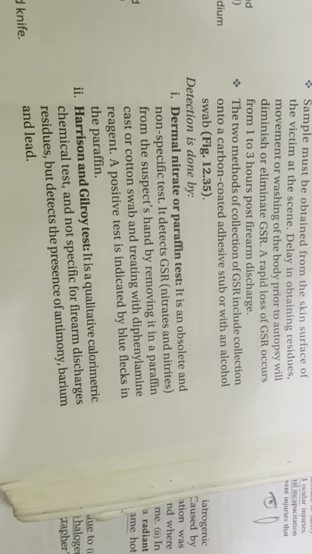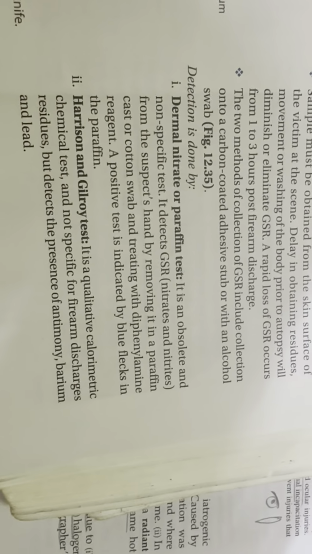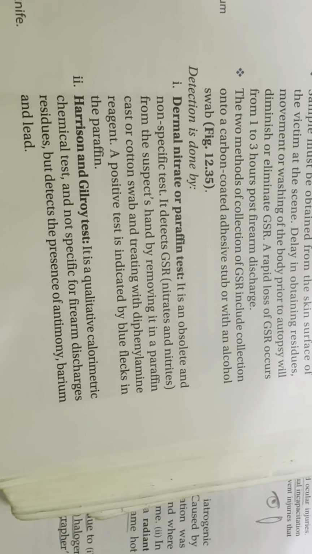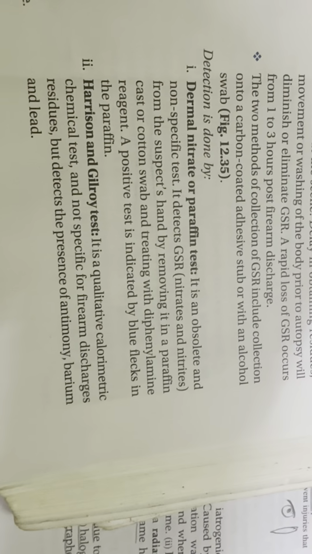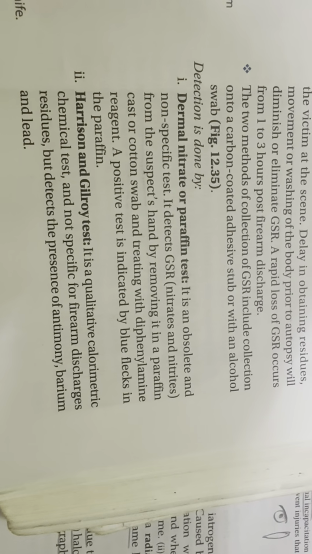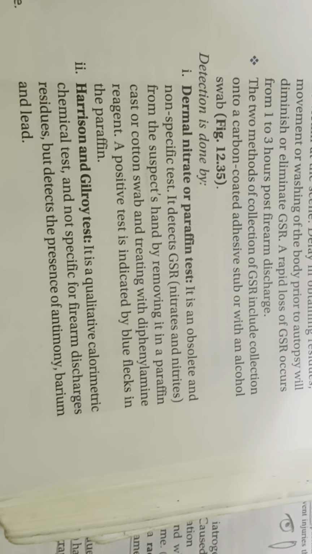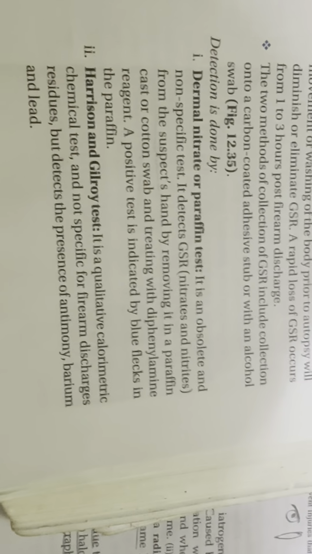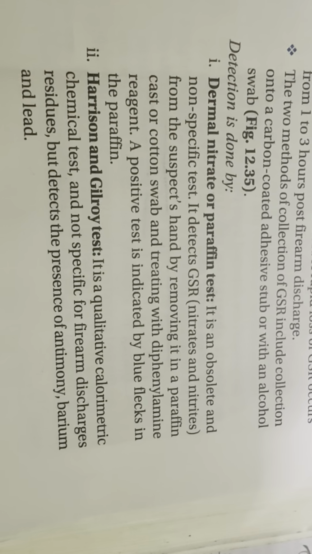Detection is done by the dermal nitrate or paraffin test. It is an obsolete and non-specific test. It detects nitrate and nitrite from the suspect's hand by removing it in a paraffin cast or cotton swab and treating with a diphenylamine reagent. A positive test is indicated by blue flecks in the paraffin.